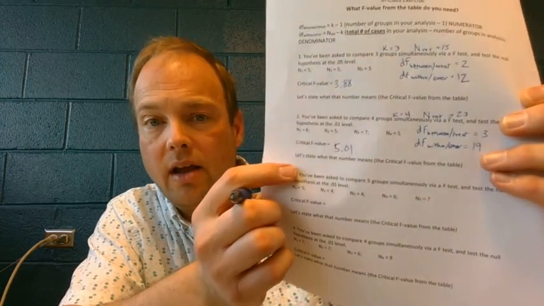More specifically, let's state what that number means. That is the maximum amount of between group variance we could expect to occur by chance alone given certain conditions. What are those conditions? The number of groups that we're comparing, in this case 4, degrees of freedom 3, and the total number of cases in our analysis, and the 0.01 level of significance.